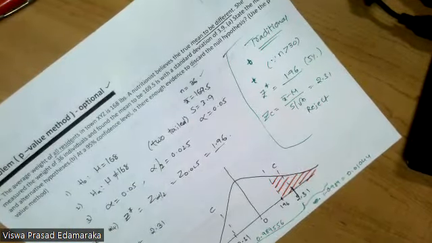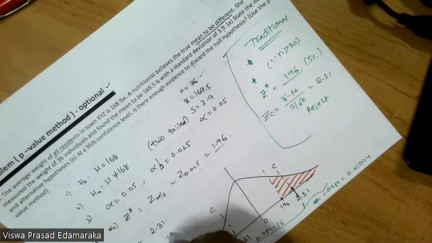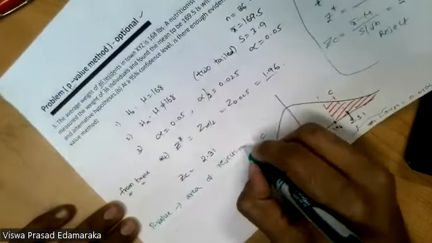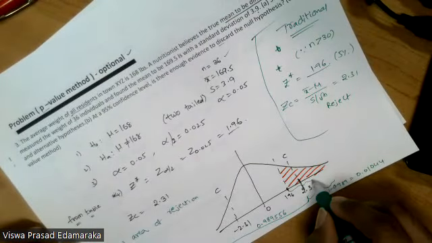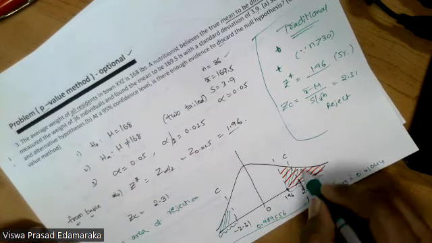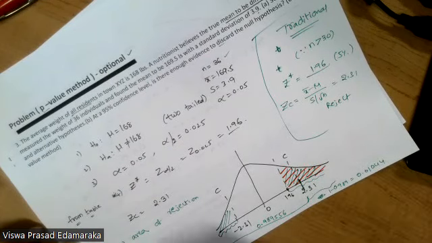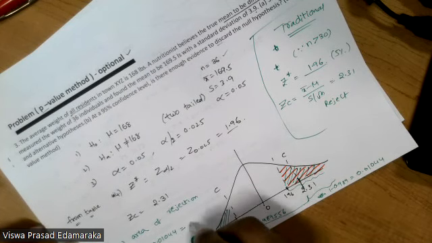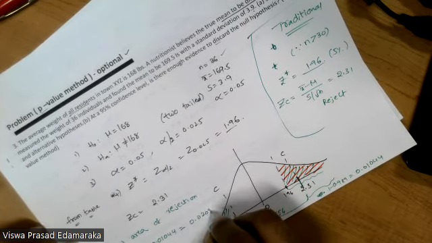What is p-value? P-value is nothing but the area of rejection. What is the area of rejection? This is the area of rejection, and this is also the area of rejection. The area of rejection is 0.01044 on the left hand side, and 0.01044 on the right hand side. This is the area of rejection.